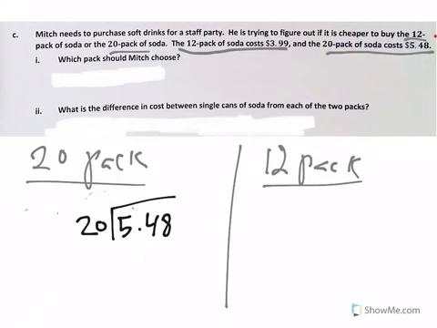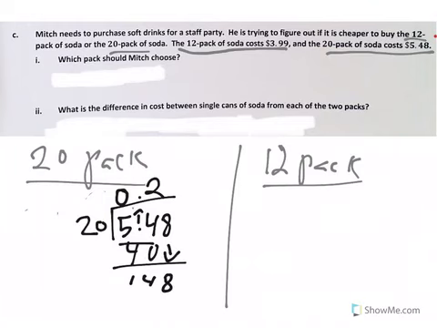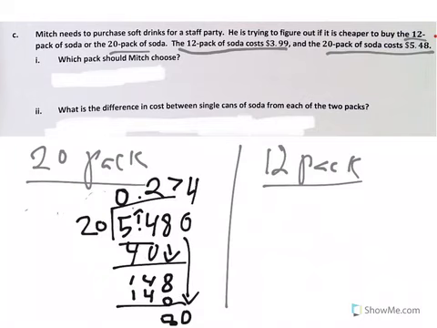Okay, 20 does not go into 5, but it does go into 54. So I have to move my decimal up exactly where it is. 20 goes into 54 2 times. 2 times 20 is 40. I'm going to subtract that out. End up with 14. Bring down the 8. 20 goes into 148 7 times. It's 140. I subtract that. I get 8. I can bring down 0. 20 goes into 80 4 times.